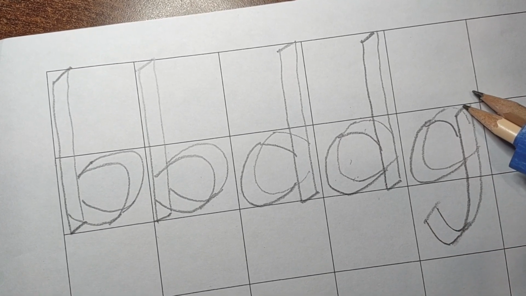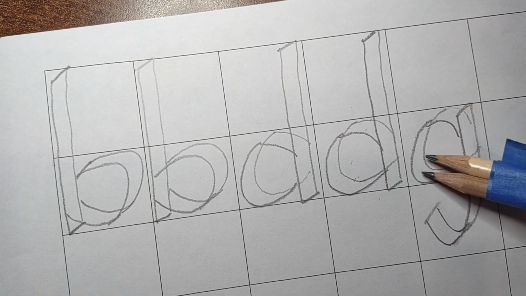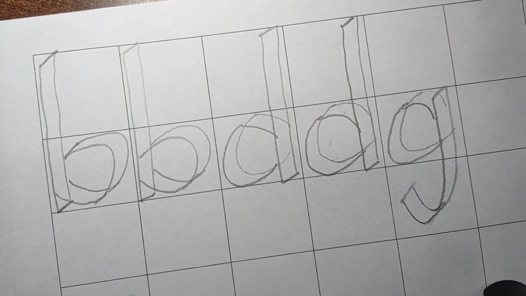Close it up. There's our G. This shape is exactly the same as we have for the D.